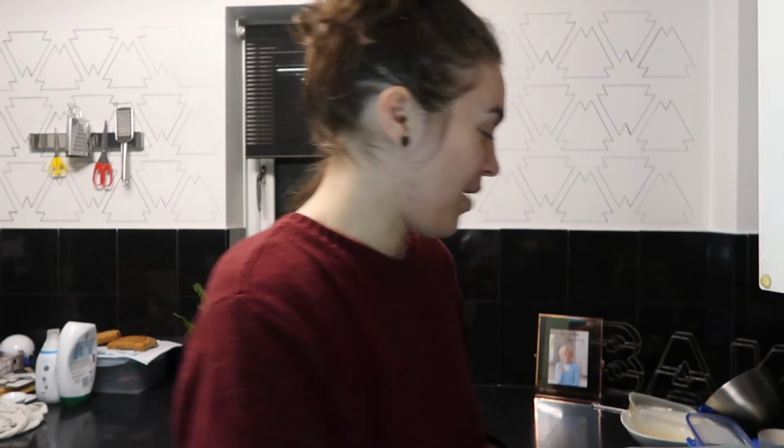Softened butter. 3/4 of softened butter. And milk. But I didn't have milk because I drank the milk. I put in buttermilk, so we'll see how much of a difference that makes. It'll be an adventure.